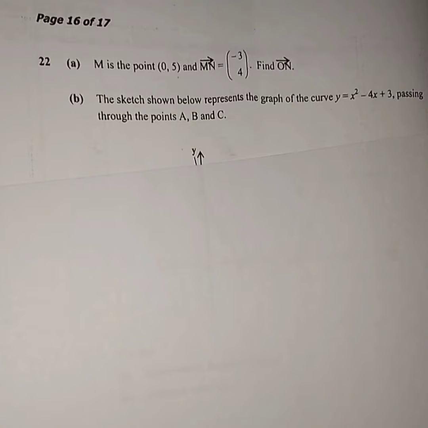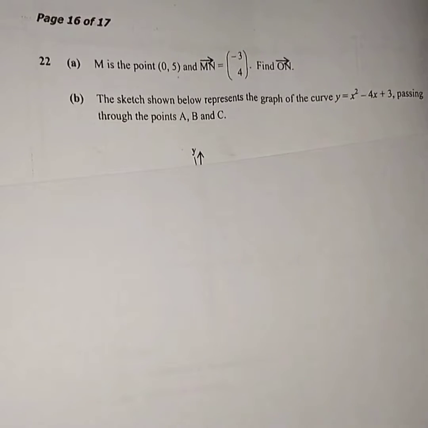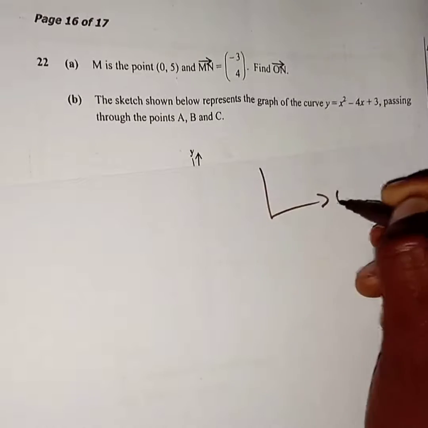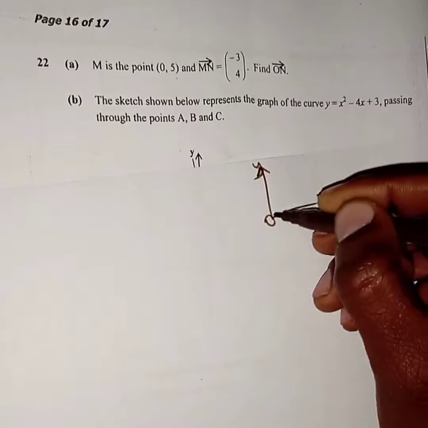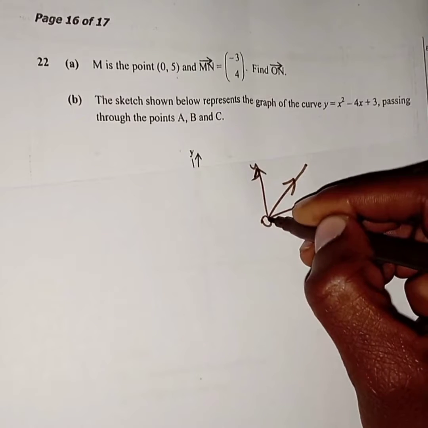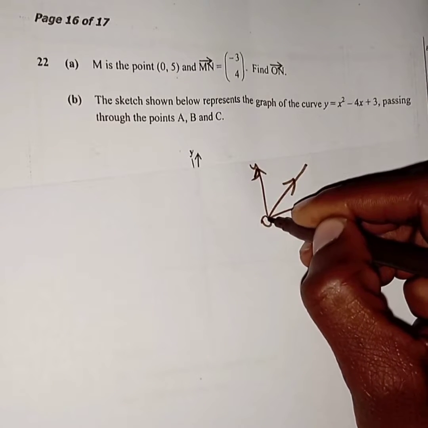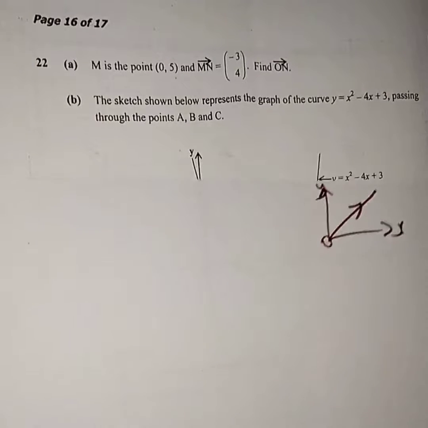Position vectors are the vectors which rely on the origin being represented by O. For example, this is our x or y. It's a vector which can always start from O, going somewhere. So it is dependent on the origin, which is O. So we call them position vectors.